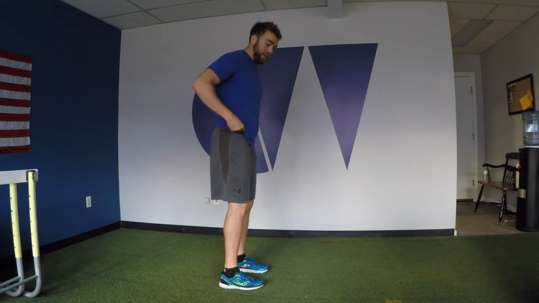How to address lower back pain, and more in particular, how to address lower back spasms. Having spasms and lower back pain, it sucks, especially when you start to get sciatica. Everything's locked up. So the first thing you need to address is what is causing you to be locked up.